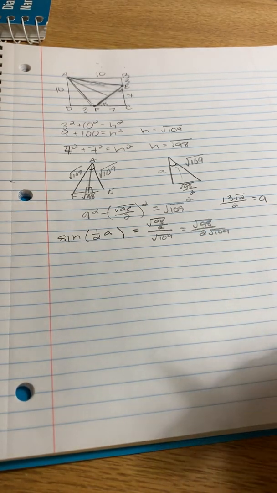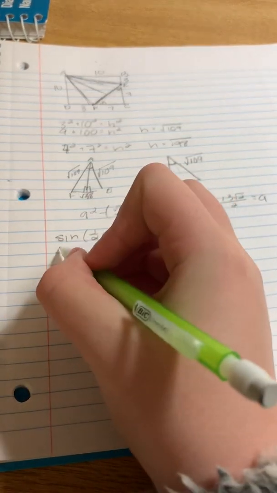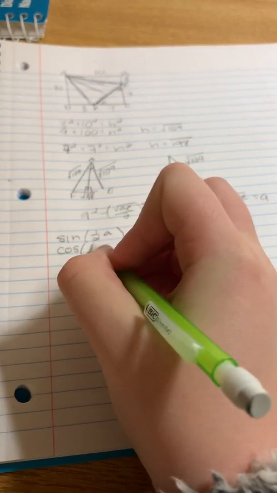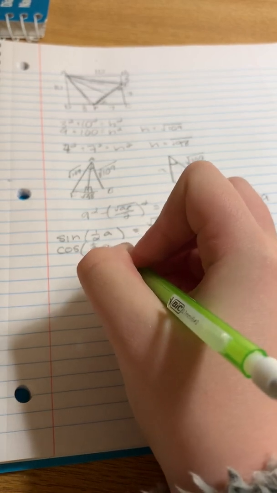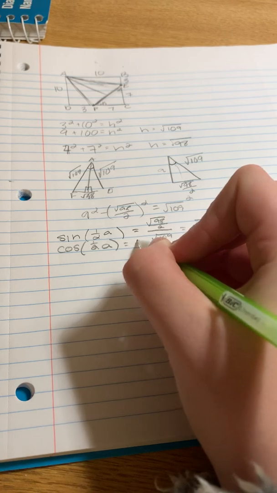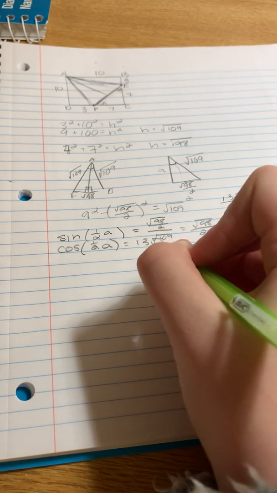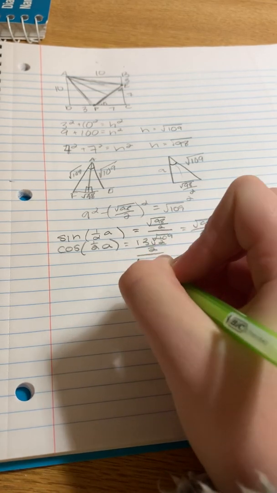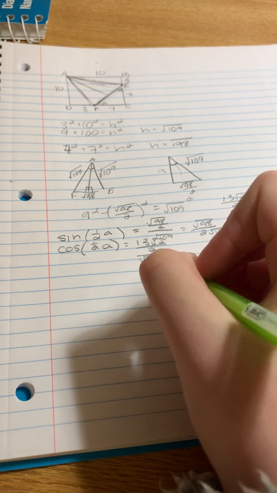And then we know that the cosine of 1/2 the angle is going to be 13 square root of 2 over 2 over square root of 109.